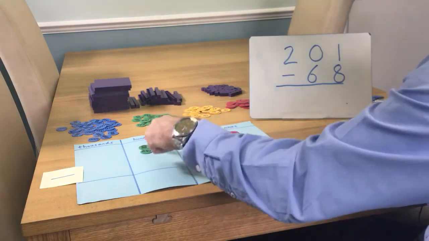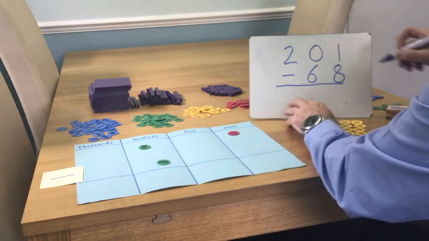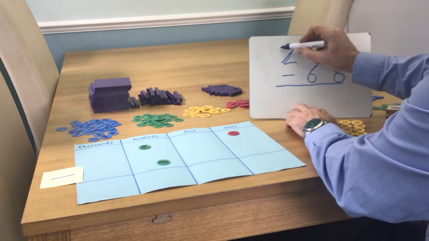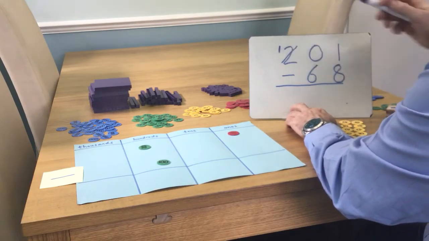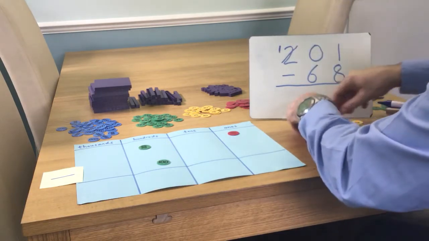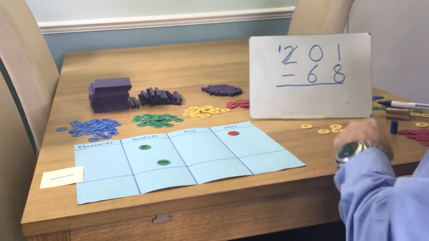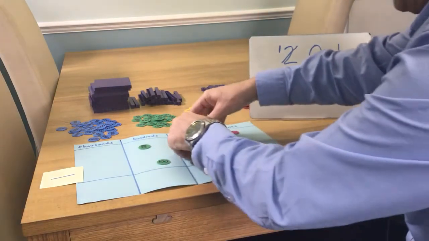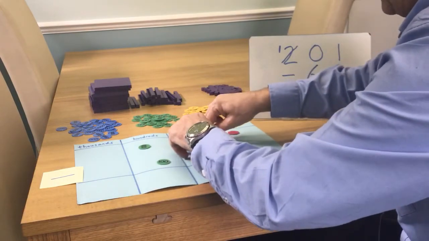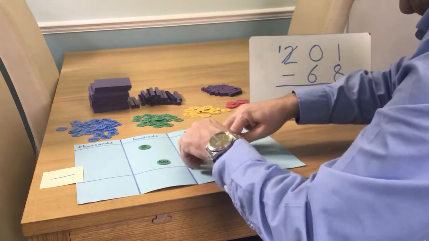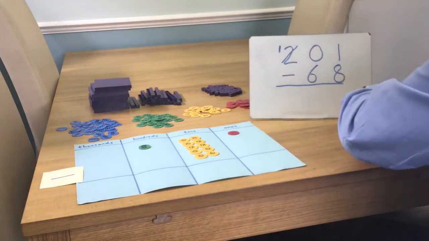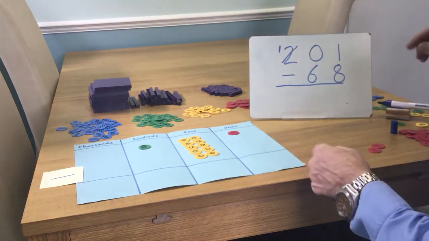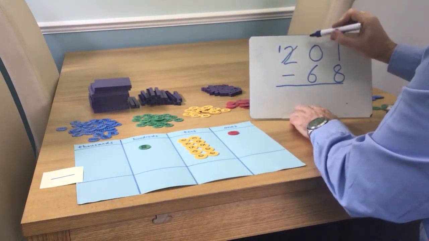I'm going to start by taking 100 out of the hundreds column. So let's mark that down straight away. And I'm going to exchange that for 10 tens. 2, 4, 6, 8, 10. So let's mark that in.